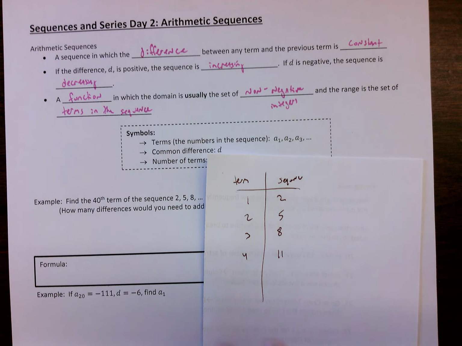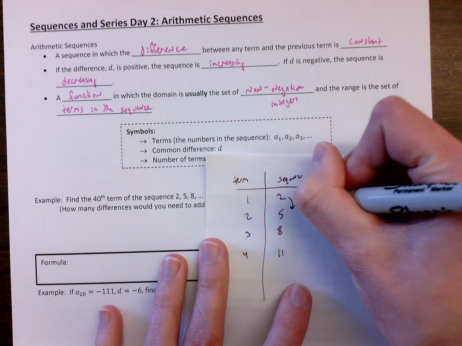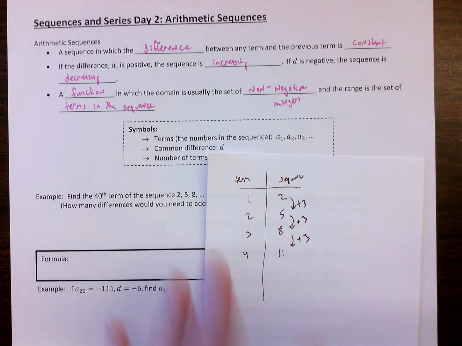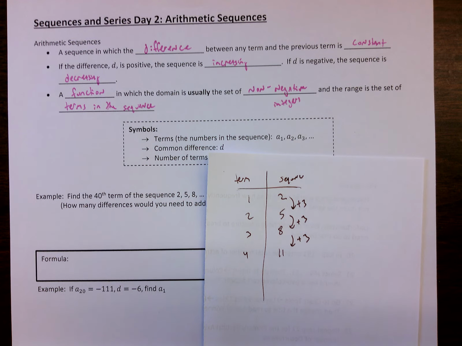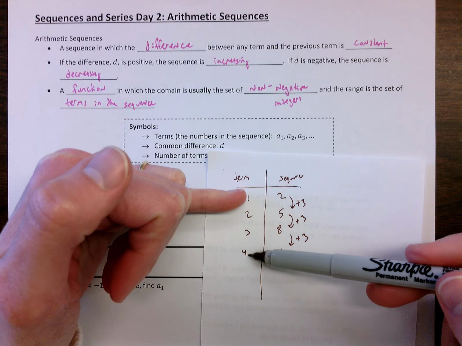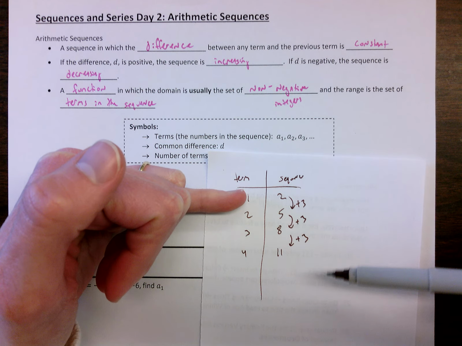Okay, so what we're seeing for our pattern here is that we're adding 3 from one term to the next. So before we talk about jumping all the way to the 40th term, let's look at this limited sphere that we're at here. If I'm starting with the first term and I want to jump to the fourth term, how many times do I have to add 3?